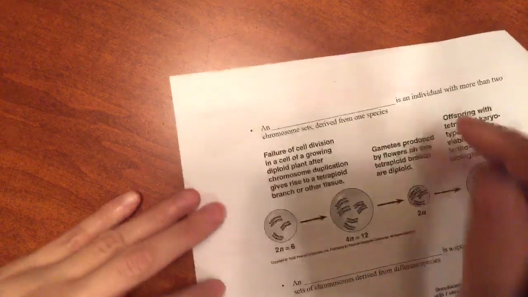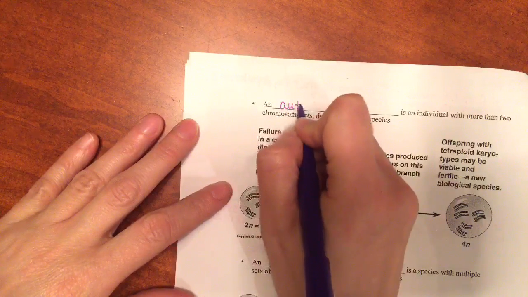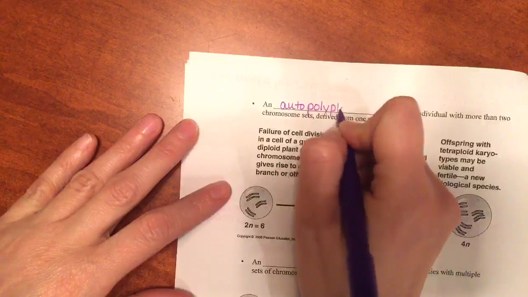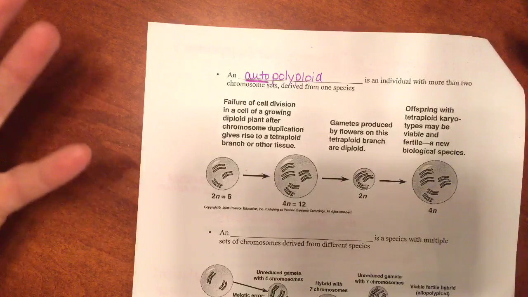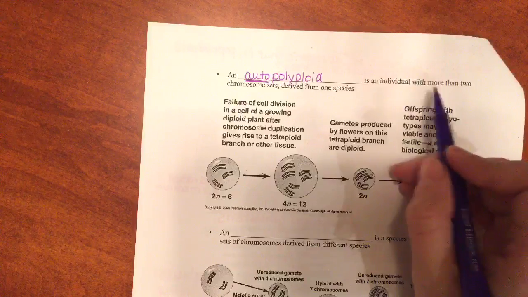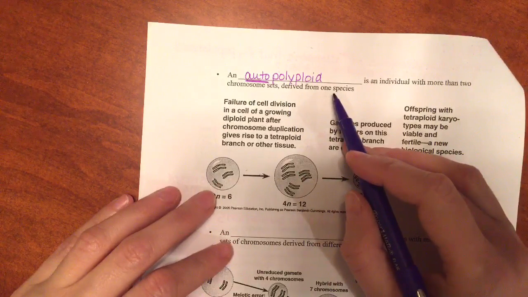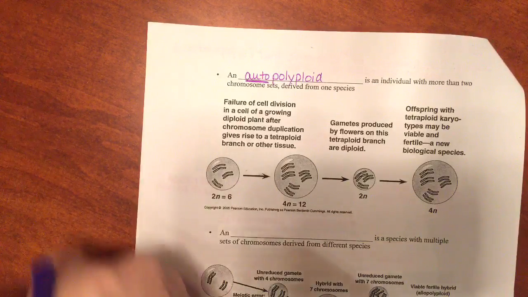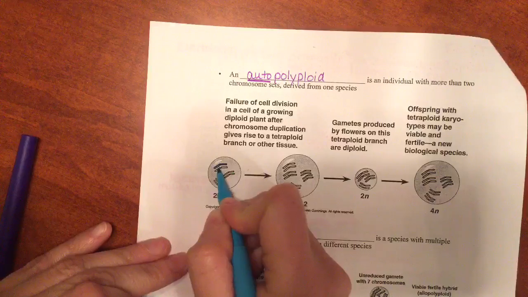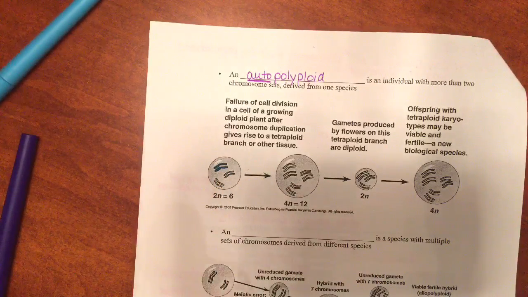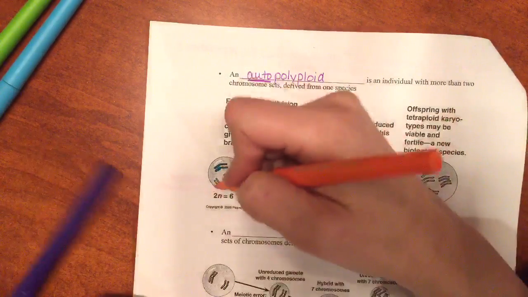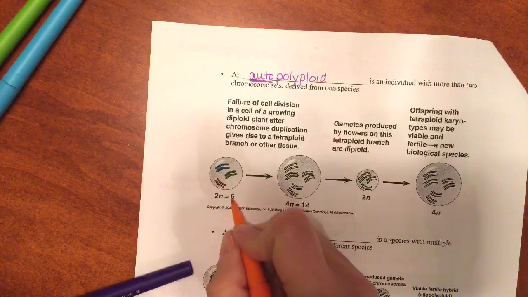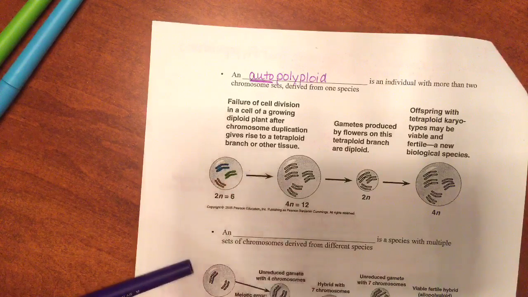So let's turn it over here. And so what we have here is an autopolyploid. Auto means self, so this means that you can become polyploid with just one organism. It doesn't need two. It's an individual with more than 2 chromosome sets derived from one species. And so let's look at this, and I'm going to do some color coding here. So there's a chromosome pair, all right? So that's 1 pair of chromosomes. This is 2 pairs of chromosomes and 3 pairs. So this is 2n equals 6, so a total of 6 chromosomes, 2 of every kind of chromosome, so we have 3 pairs.